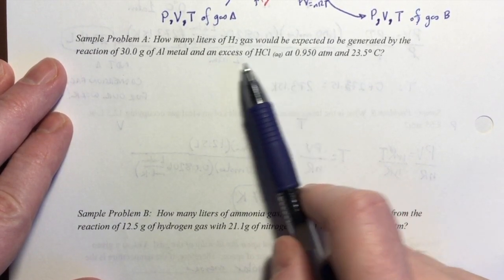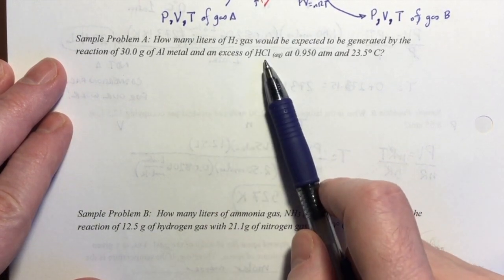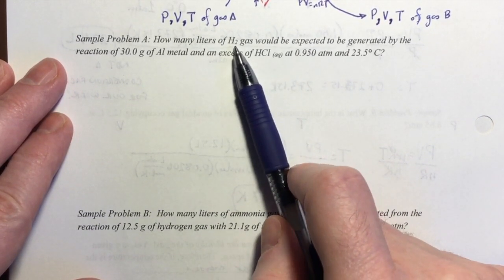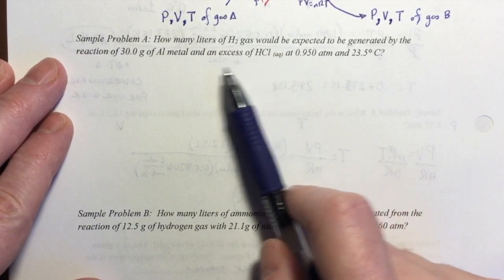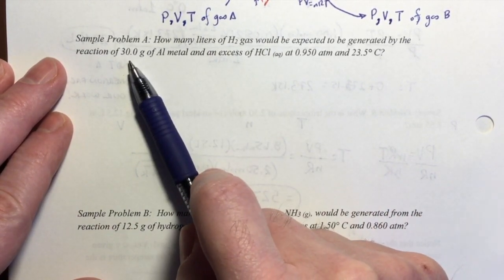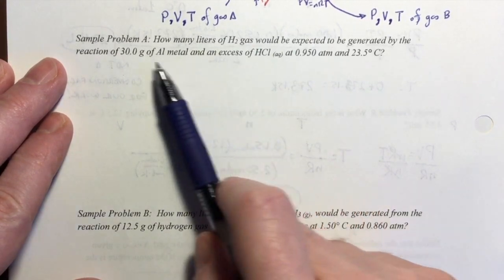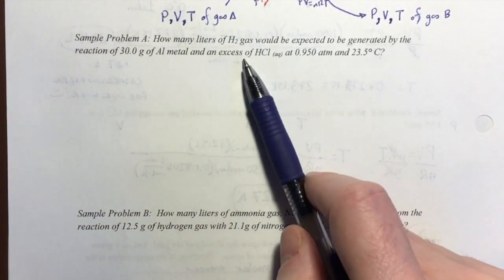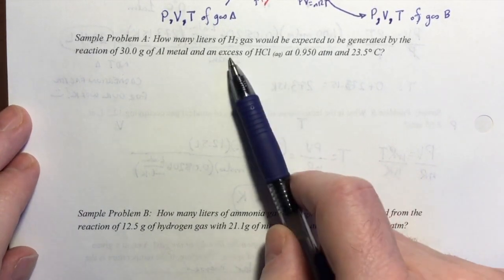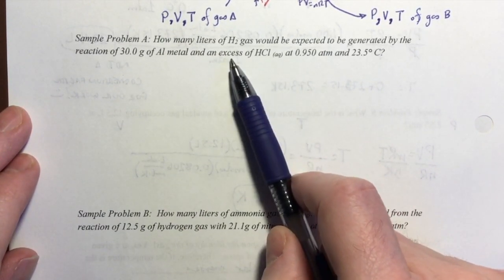So I'm running a reaction between aluminum and hydrochloric acid, and I'm going to be generating as one of my products H2 gas. It's giving me amounts of my two reagents: an amount of the aluminum, which is 30.0 grams, and an amount of the hydrochloric acid, which is in excess.